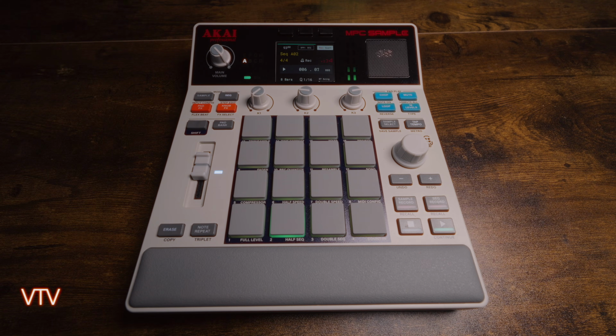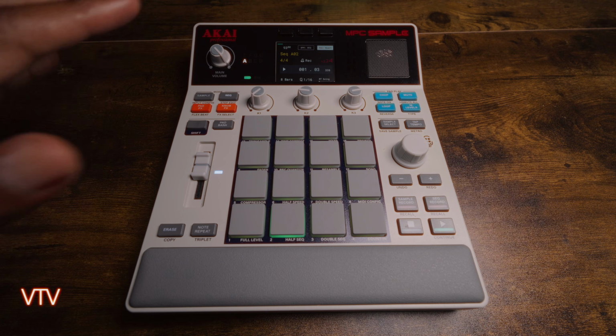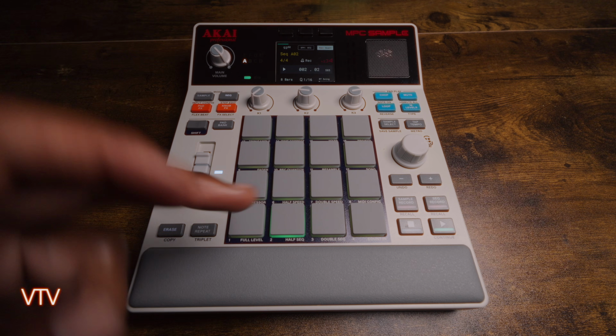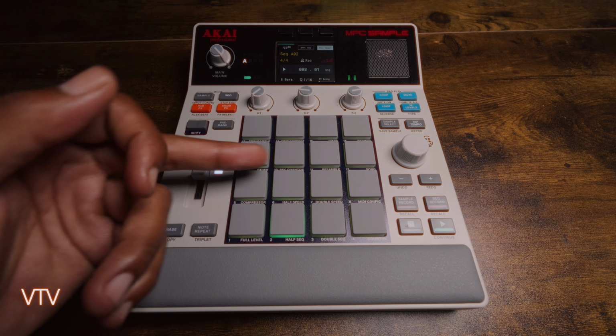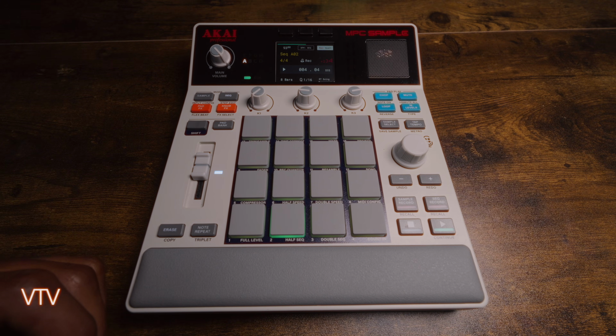Remember, we can double the sequence on any screen. That's what's so fun about the MPC hardware workflow. You don't need to be on any screen necessarily if you understand your hotkeys. So learn every one of these buttons. Learn every one of these alternative commands here.